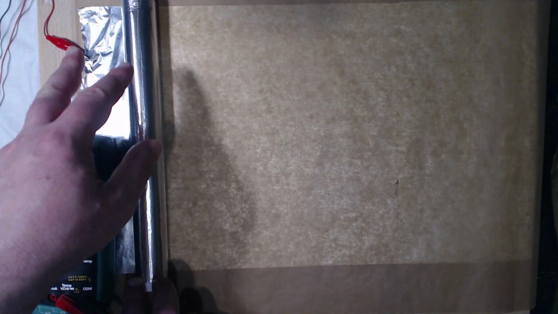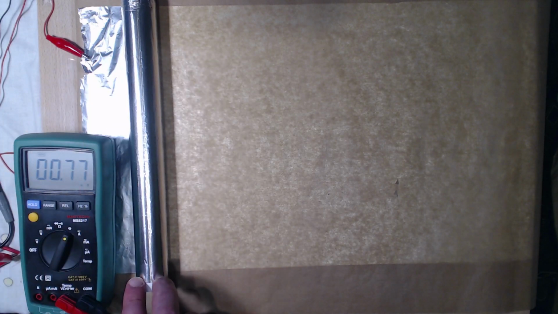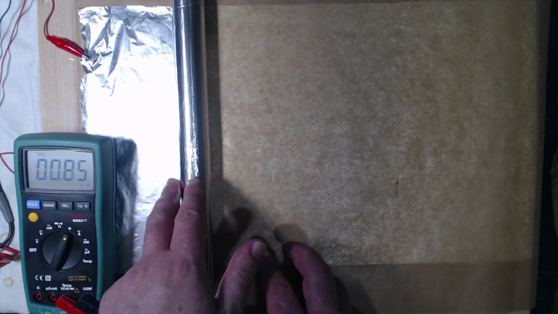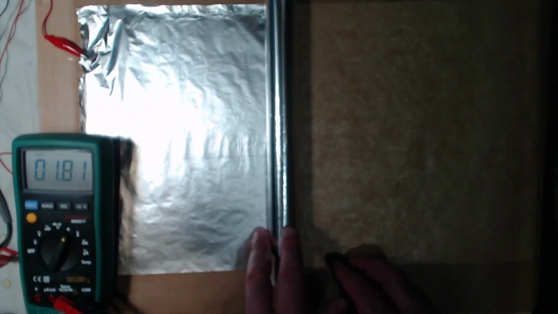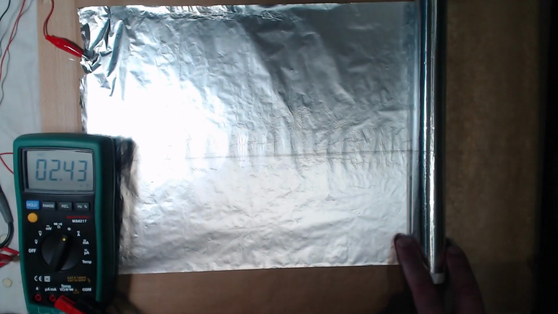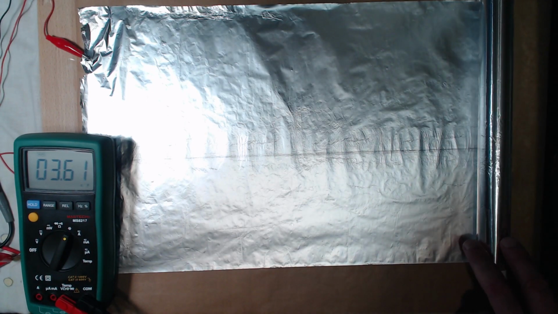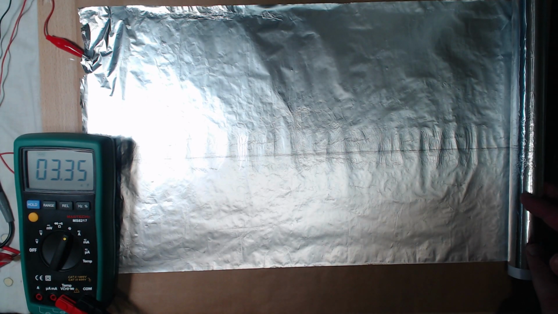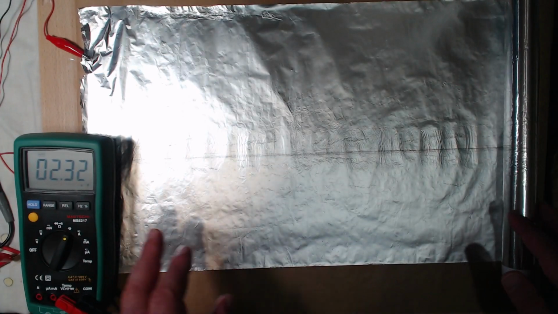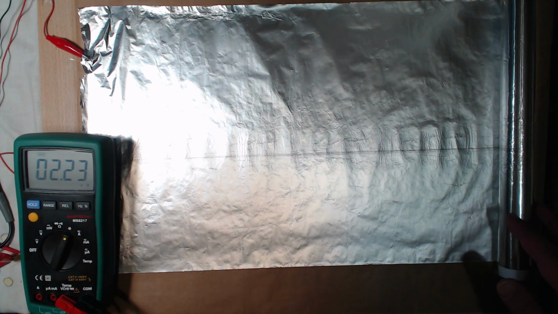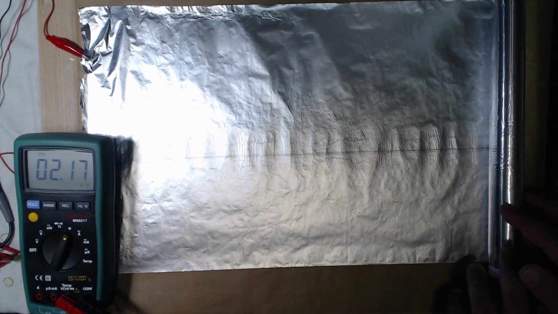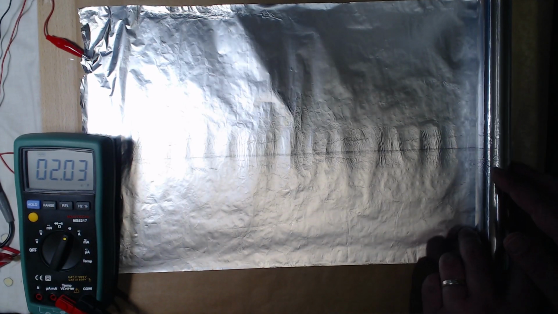So I start from a small area and I have 0.77 nanofarads, and I increase the area, and by increasing the area you can see that the capacitance is increasing. Not by much, so of course it's something very primitive, and that's it. This is a kind of a maximum value that can be obtained, 2.1 nanofarads.